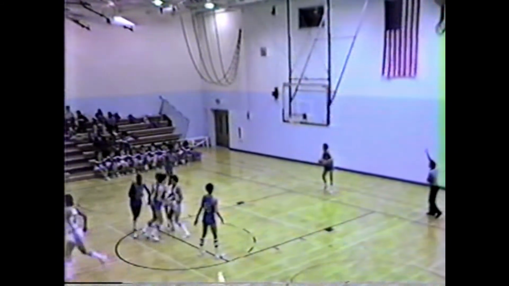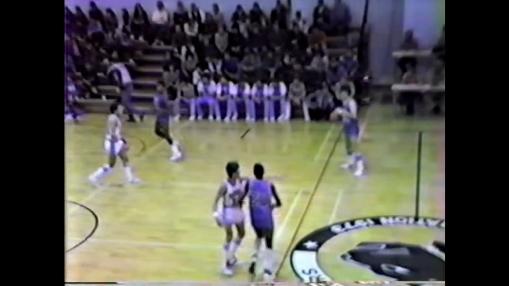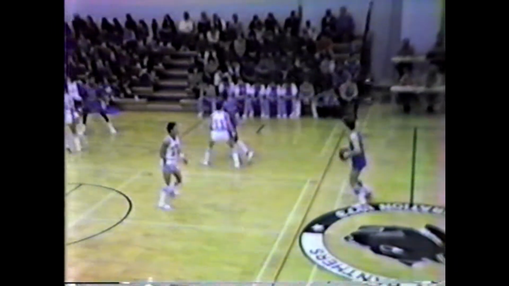Mello hits the foul shot. Ball into Whitford. Whitford bringing it up court. Spins around Centauri. Gets it back out to O'Neill. O'Neill now setting up the offense.